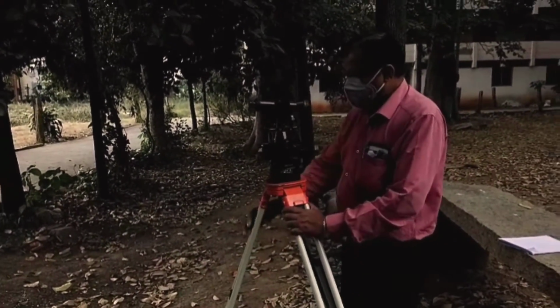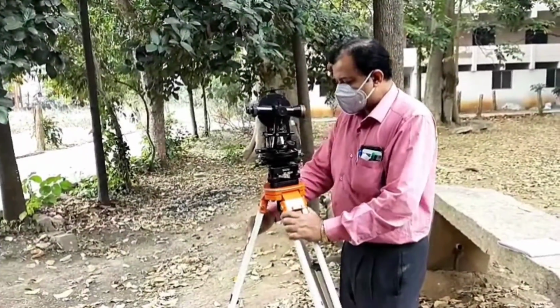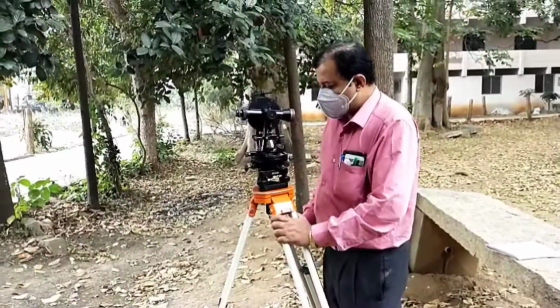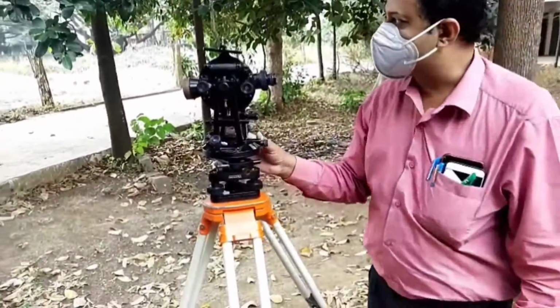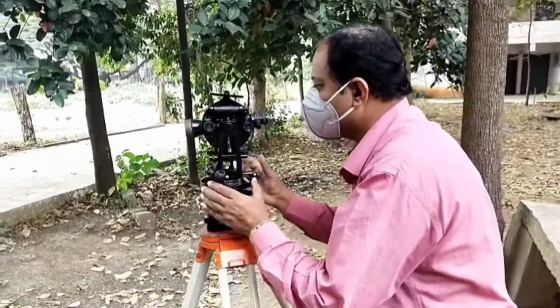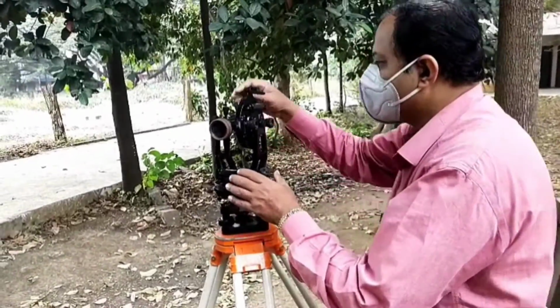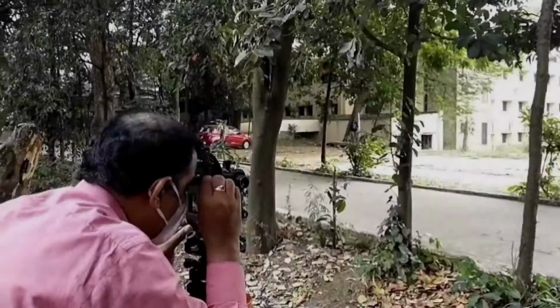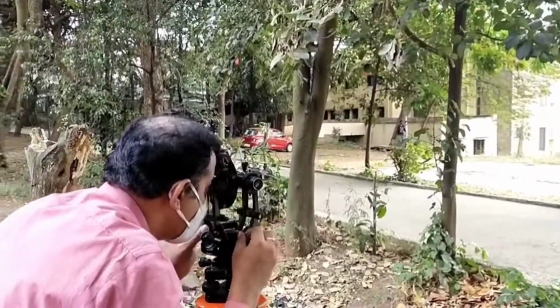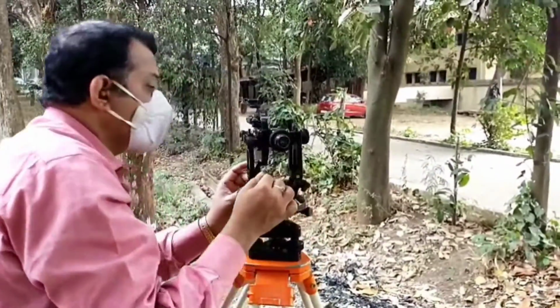Now leveling is done, centering is done. Now I want to make the vertical angle once again 0 degree, 0 minutes, 0 seconds. See that the vertical angle is 0 degree. Yes, it is 0 degree.